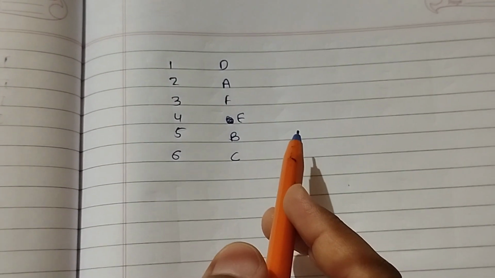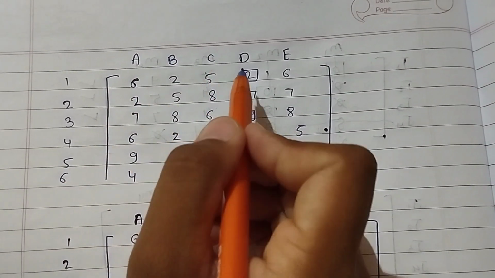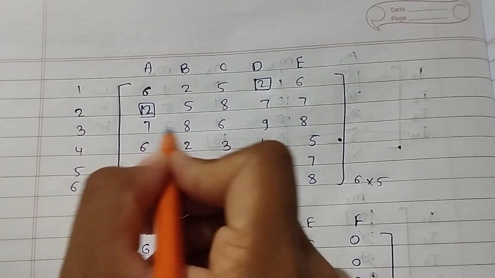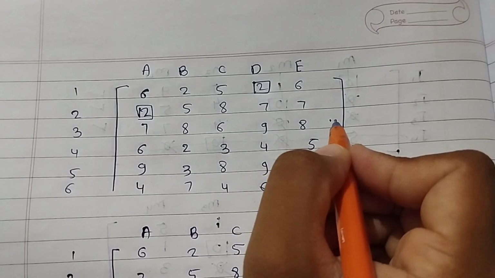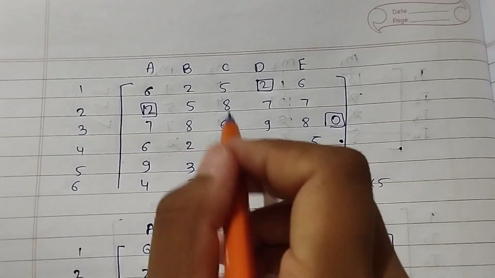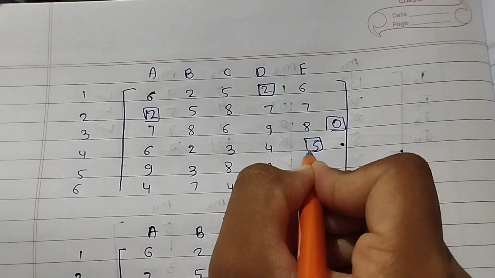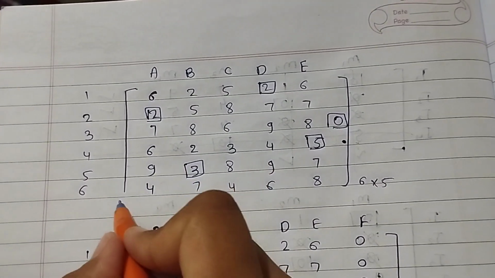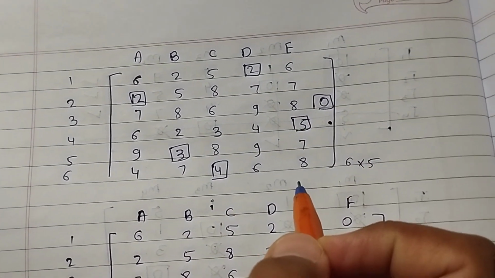Now we write the cost. So the cost, taken from the original matrix, for 1 and D is 2, for 2 and A, and for 3 and F, which means our dummy column, this is the value for the 3. So 4 and E, 5 and B is 3, and 6 and C is 4. Write all these values in our schedule.